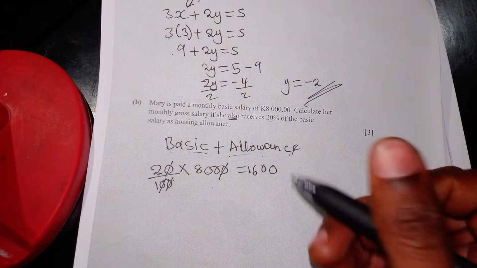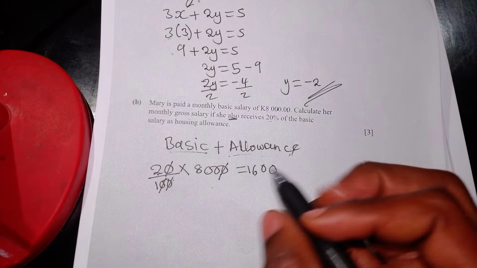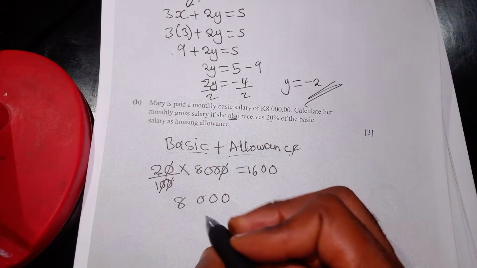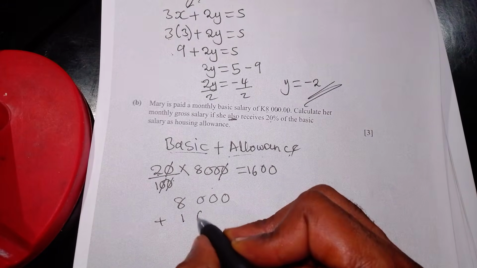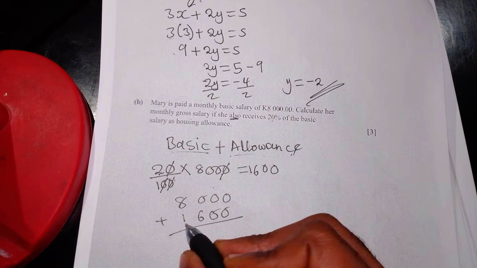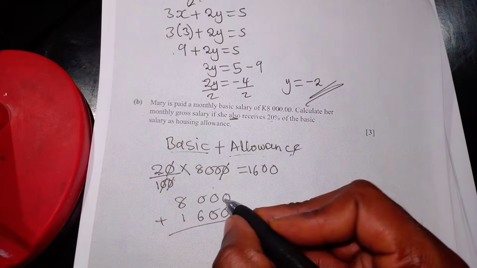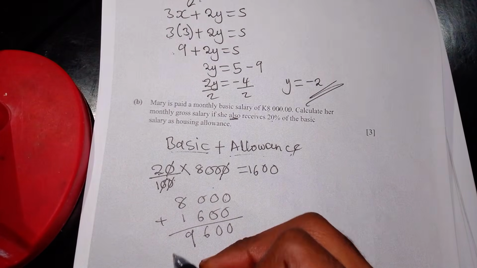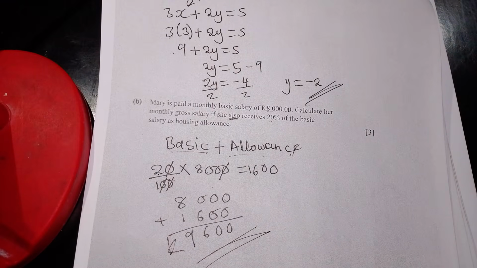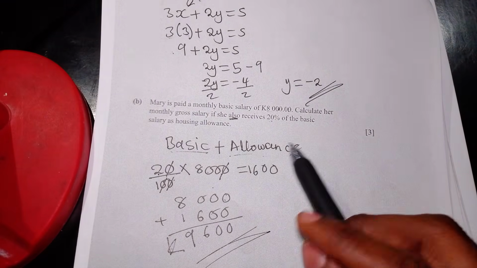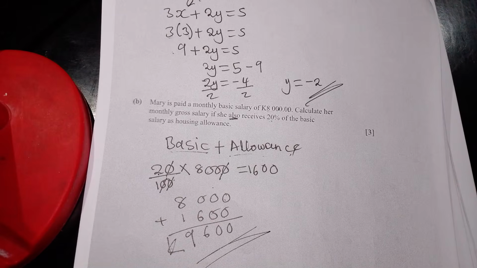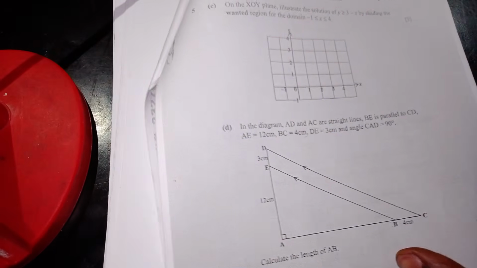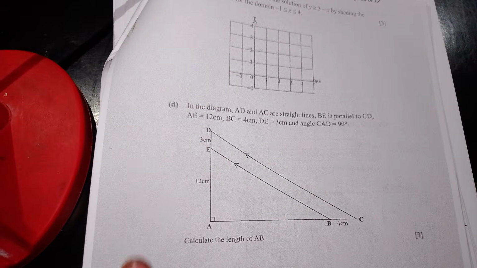And then now her total salary will therefore be this 8,000 plus the commission, which is 1,600. So this plus this will be 9,600. So this is Mary's monthly gross salary. And then next we have question 5c.